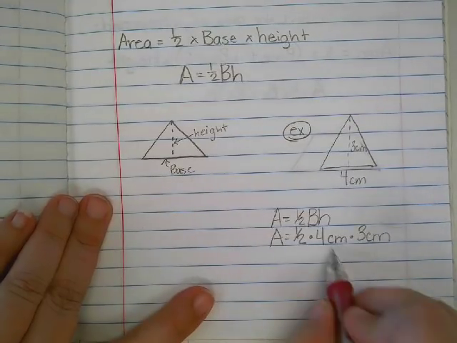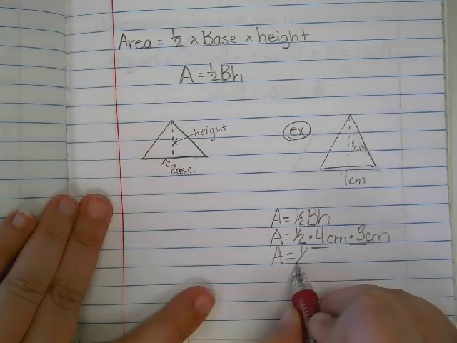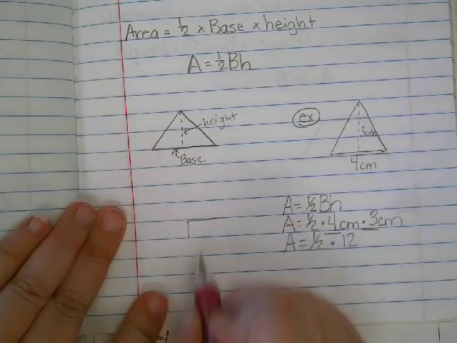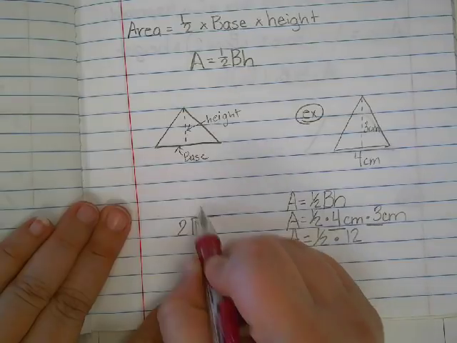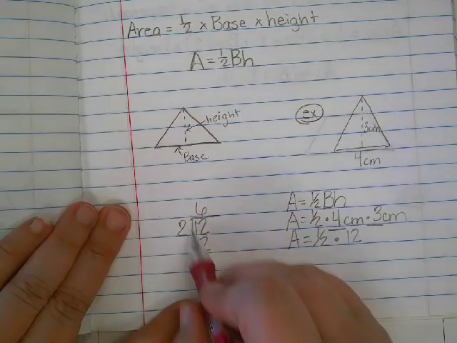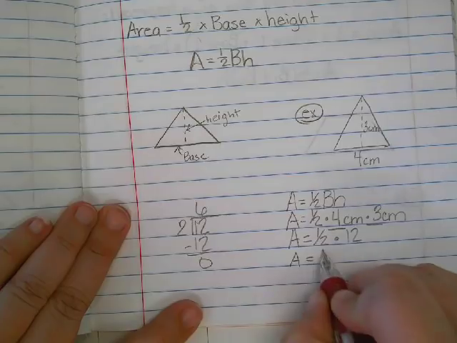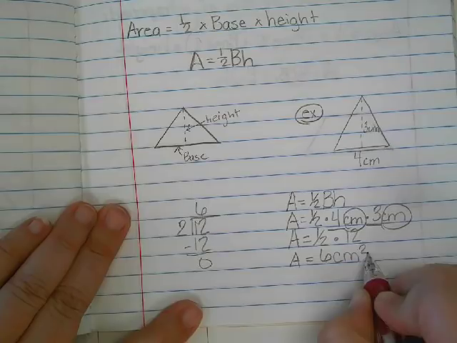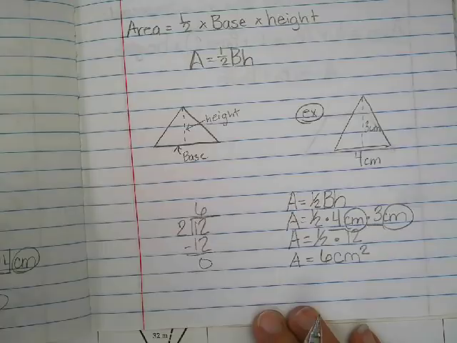I'm going to start off by multiplying 4 times 3, which gives me 12. So A equals 1/2 times 12. Remember, when you multiply something by 1/2, it's the same as dividing by 2. So 12 divided by 2 is 6. So the answer is 6. So A equals 6. And then I have centimeters 2 times, so centimeters squared. Everything else is going to be the same as we did in yesterday's lesson.